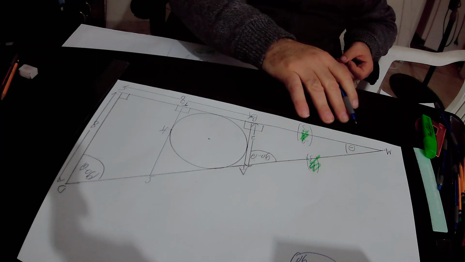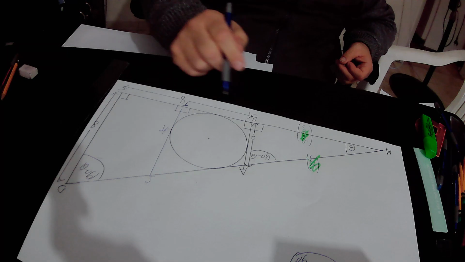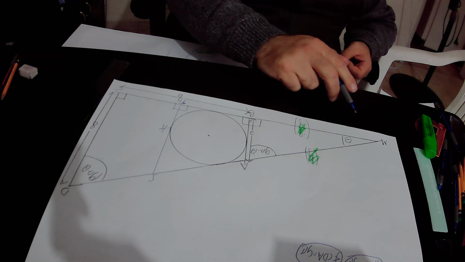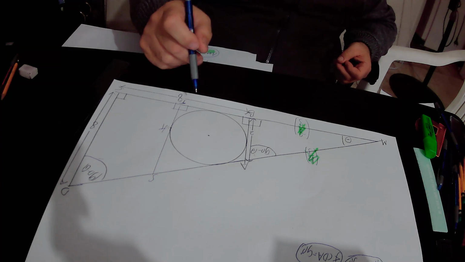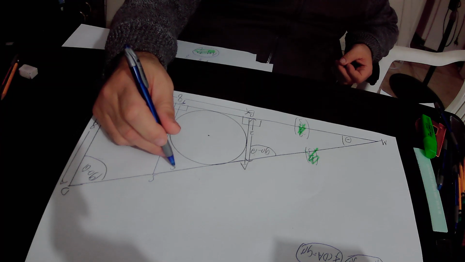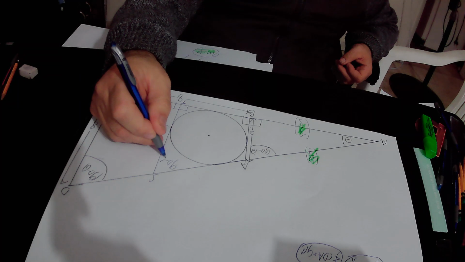We focus on this right triangle MST. In this right triangle MST, this angle equals theta, this angle equals 90 degrees, therefore the missing angle must be equal to 90 degrees minus theta.